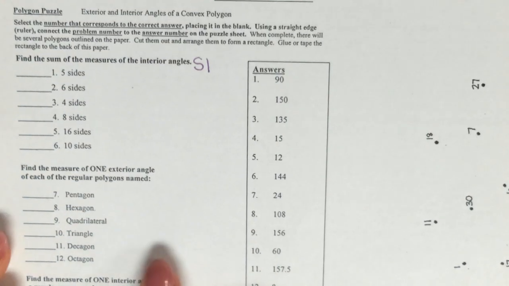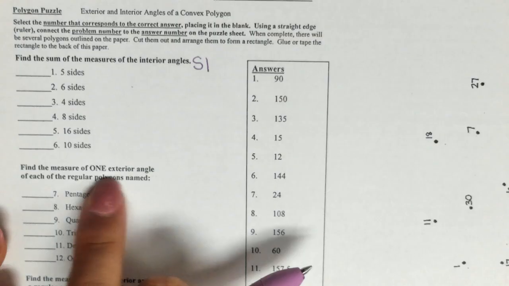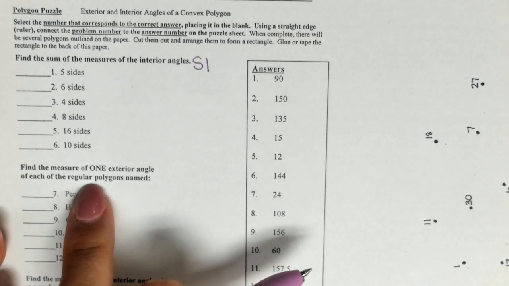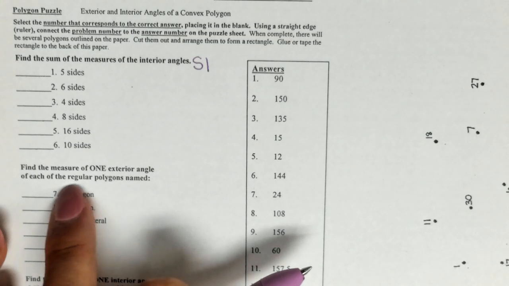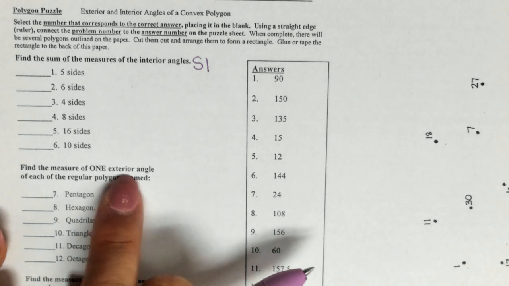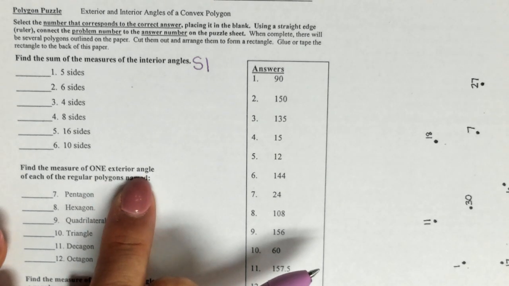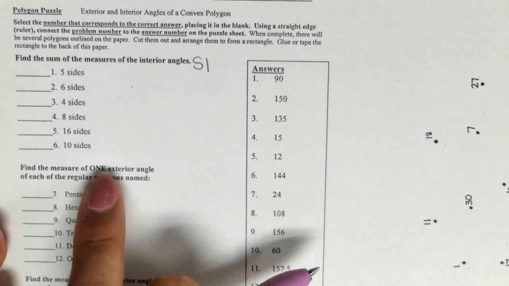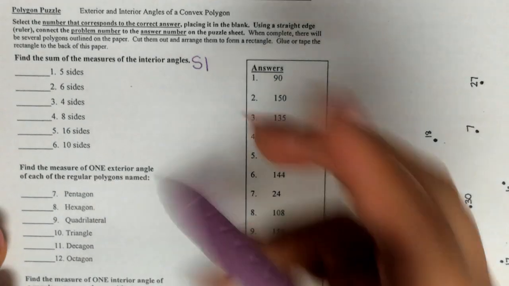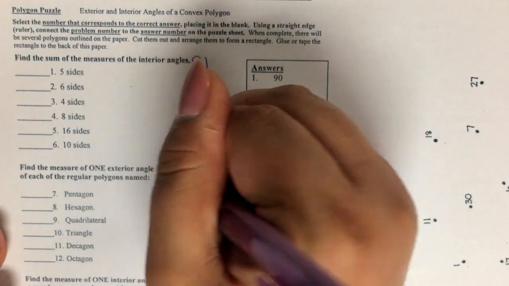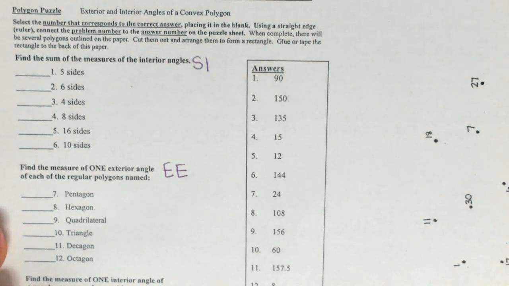Next section. Find the measure of one exterior angle of each of the regular polygons. What am I asking for? Read it. Find the measure of one exterior angle. One. I said that at the beginning. Oh, did you? One exterior is each exterior. That's EE.